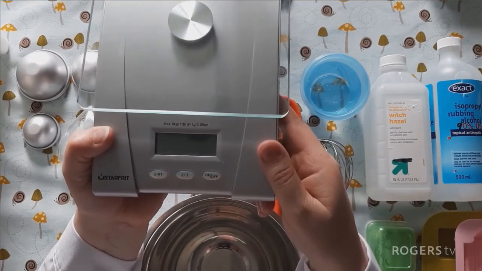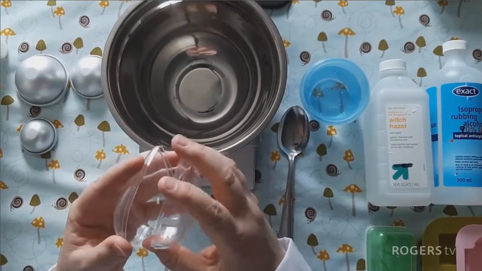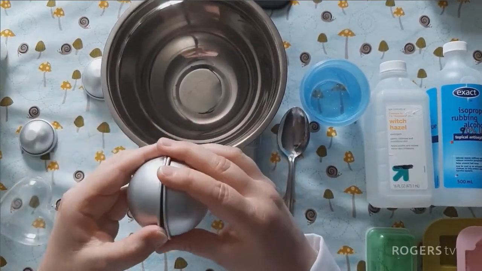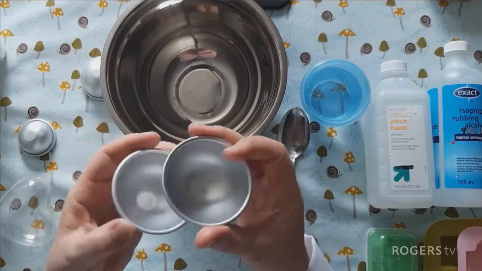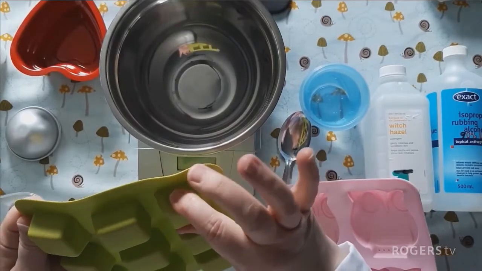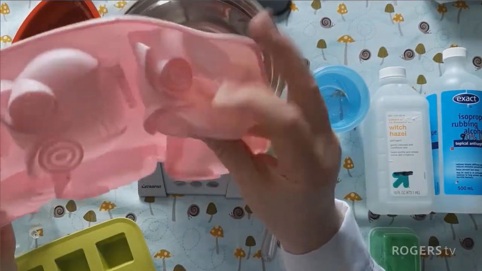You will want the unit to be in grams, and you'll likely see a little G in the corner or somewhere on the screen. You can find household things to be molds, like this 2-part Christmas ornament, or you can get bath bomb molds like these aluminum ones that come in a variety of sizes.